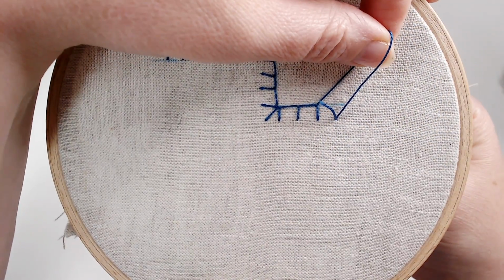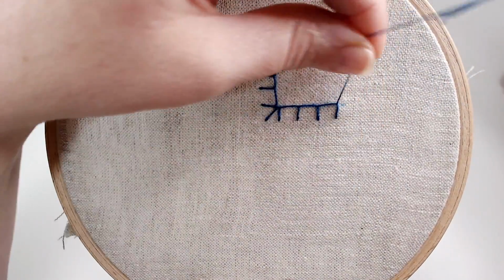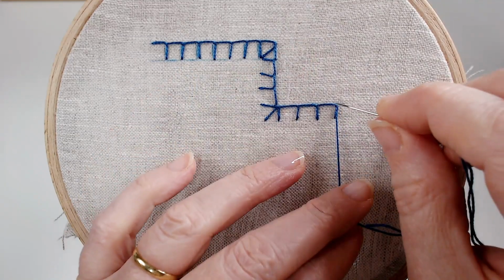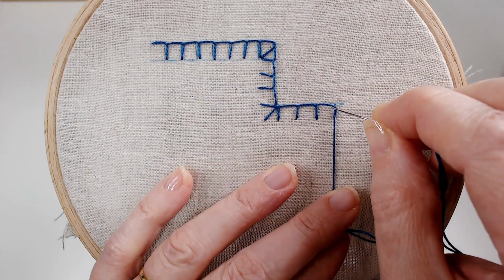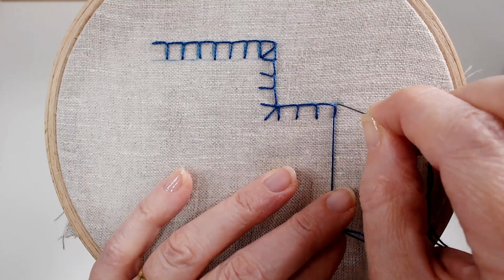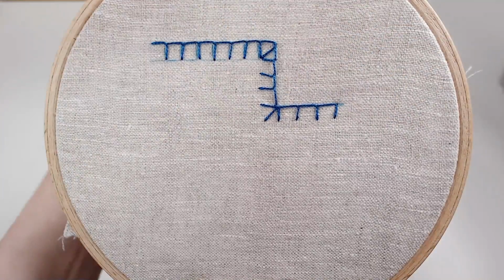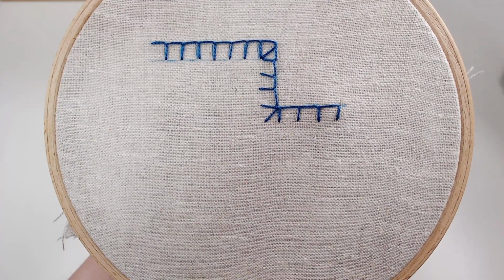When we want to finish our thread, so if we're running out of thread and we need to start a new one, or we have finished the end of our line, what we're going to do is hop over that corner, so the thread that made the loop, hop over it into the corner, pull through, and that puts in a little anchor stitch, and we can knot that thread off on the back.